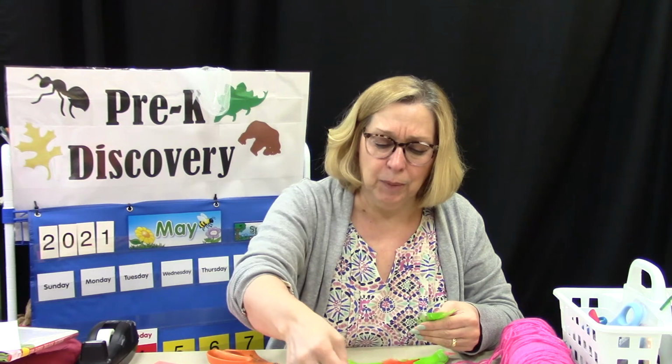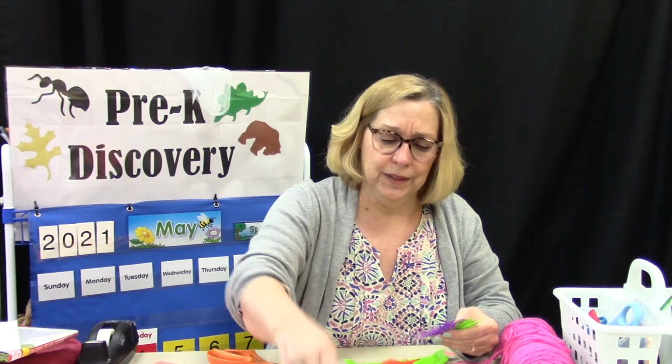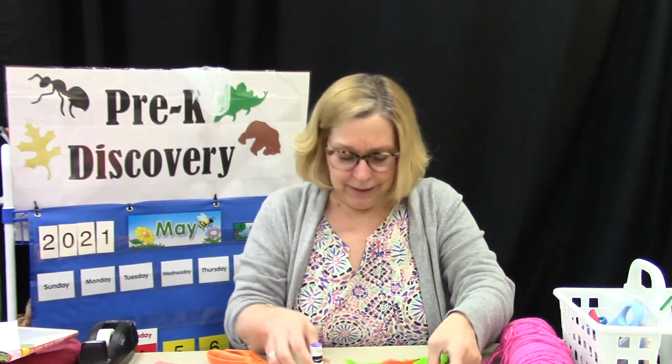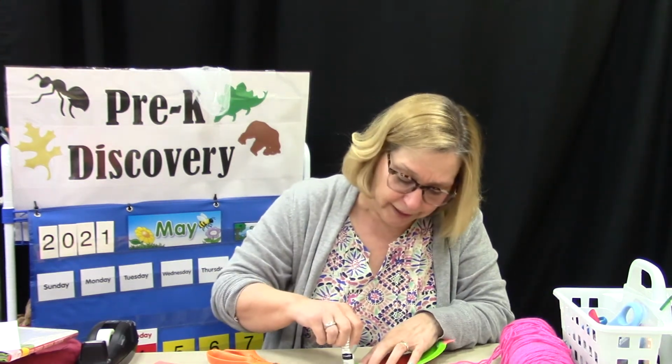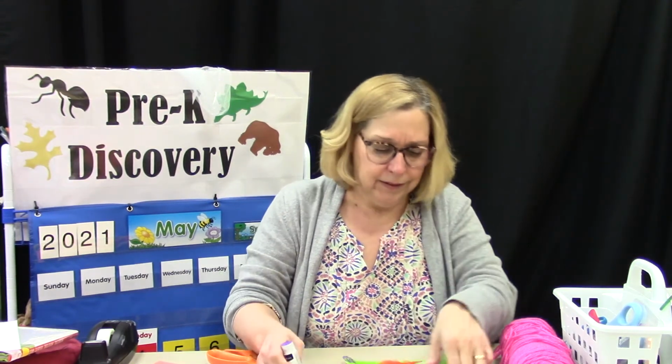And let's mix a purple one in there. And how about a yellow one? So I'm going to mix those all together like that. And I'm going to make that his tail feather. So I'm going to put a bunch of glue on the end of his body here. And I'm going to stick these feathers in.